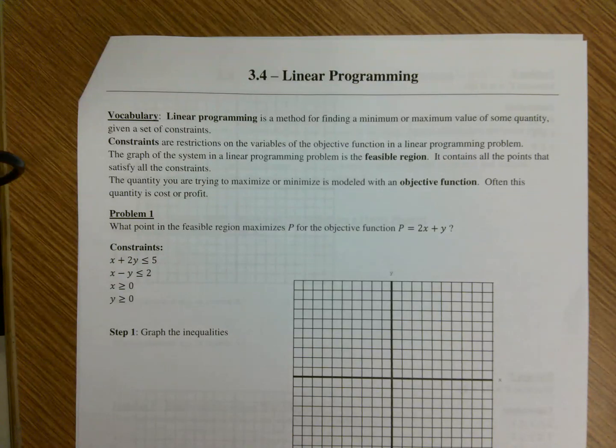Here we are, already at the end, the last section of linear programming. So you should pause the video and read this information now.